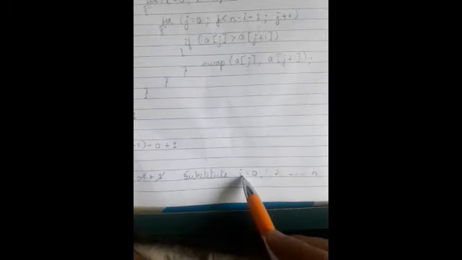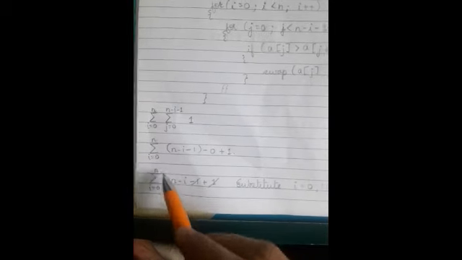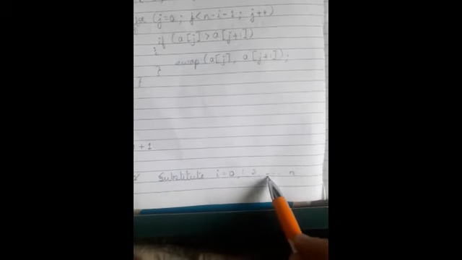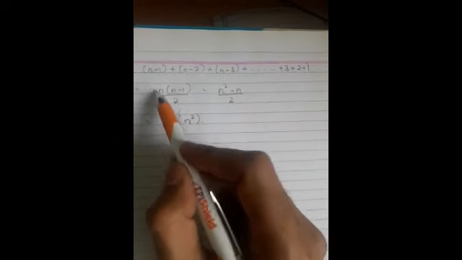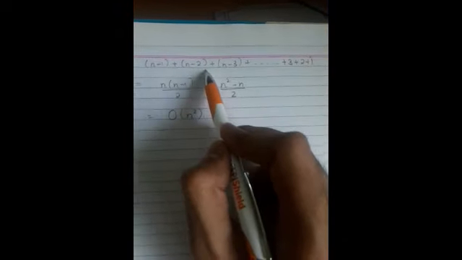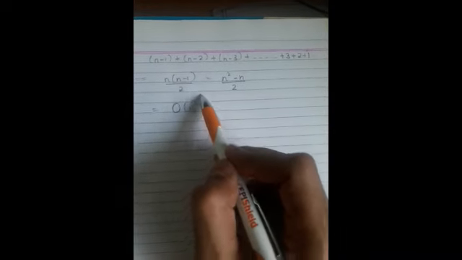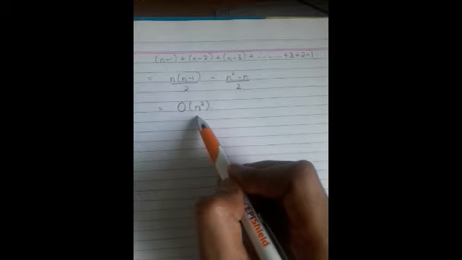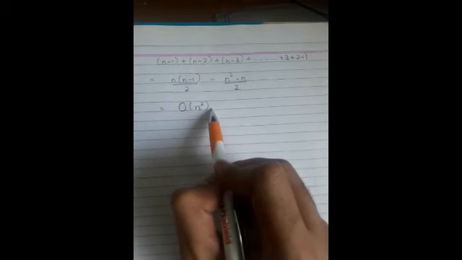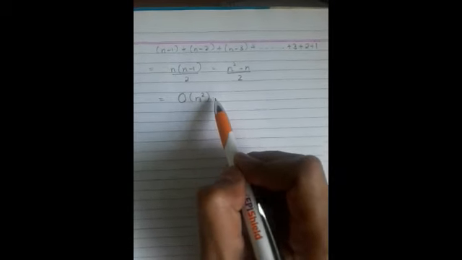So substitute the values of I from 0 to n. Substitute 0, 1, 2 up to n. So what we will get is this equation, n minus 1 plus n minus 2. So this will evaluate to n into n minus 1 by 2, which is nothing but n square. So the time complexity of bubble sort algorithm is also n square.